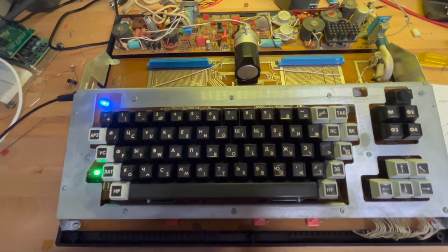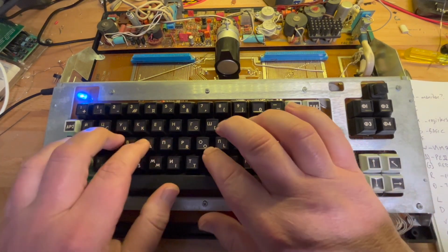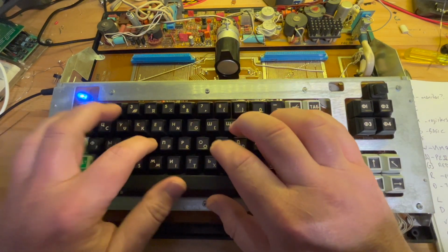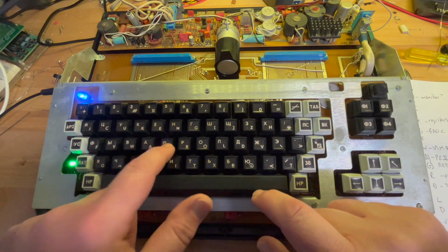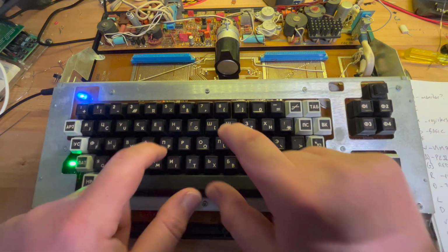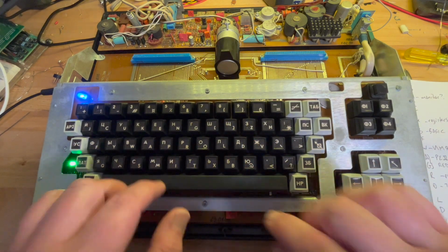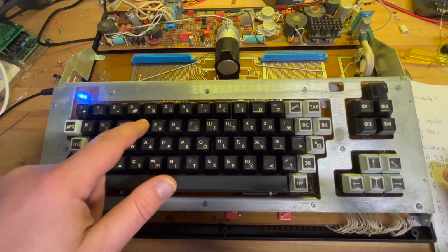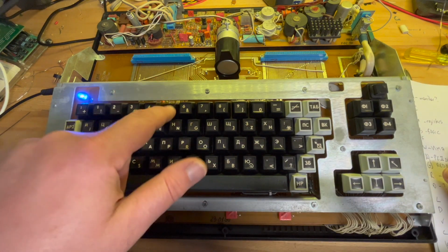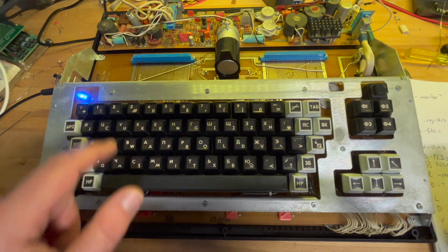There was just that brief little something, but before it was sticking quite badly. As long as you don't do this, it's kind of working okay so far.